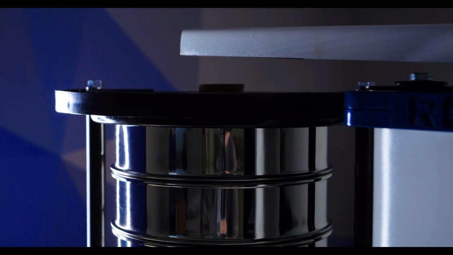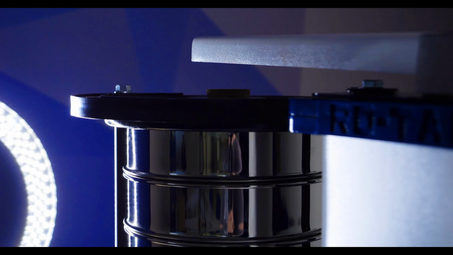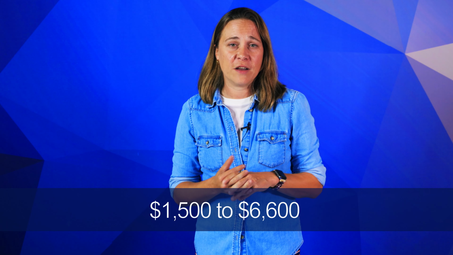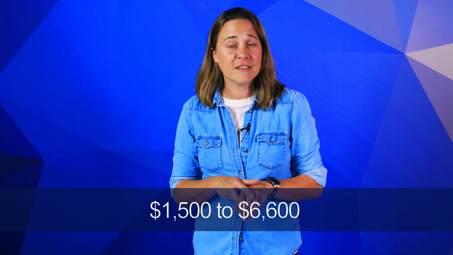We sell quite a few different models of the Ro-Tap. The cost for each machine is a standard price, and there are accessories and add-ons for each device as well. These units can cost anywhere from $1,500 to $6,600.